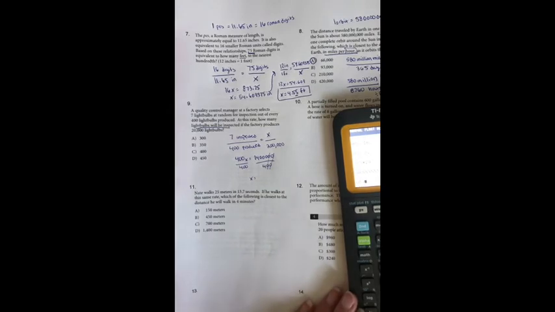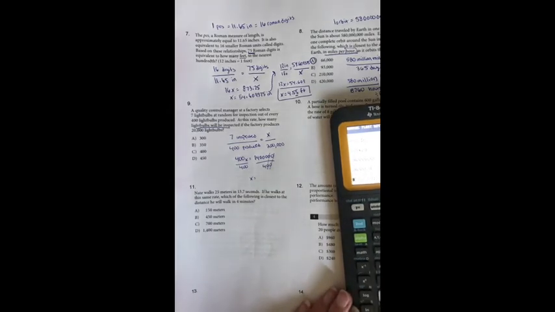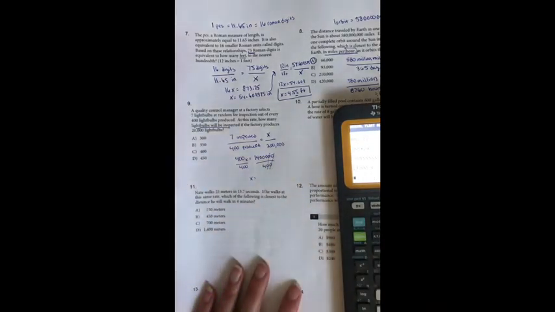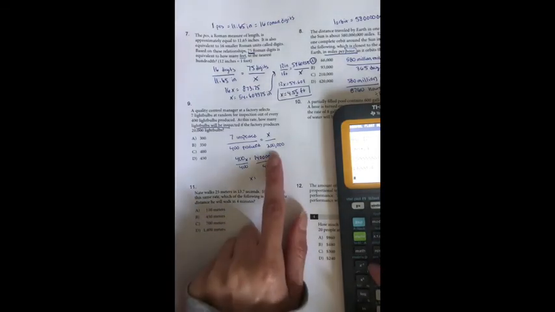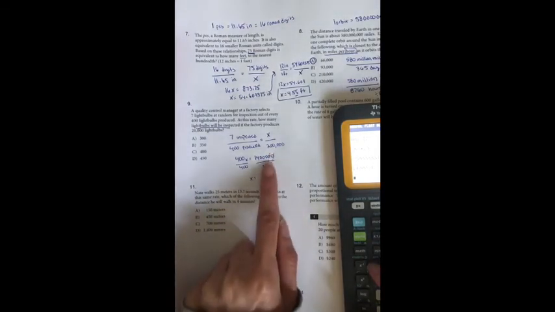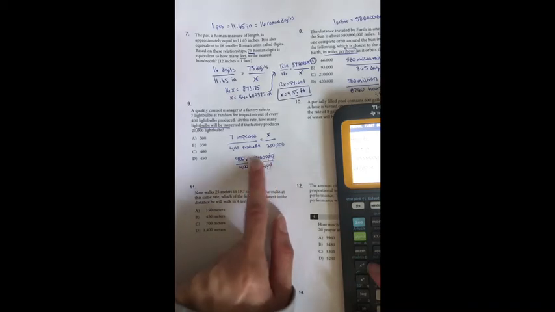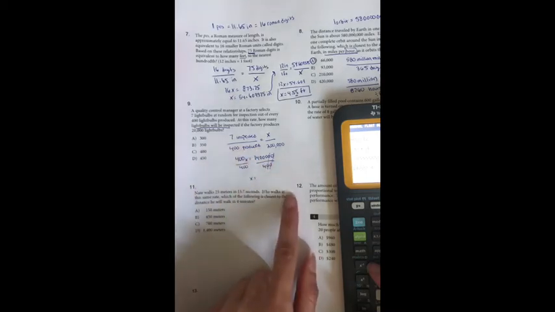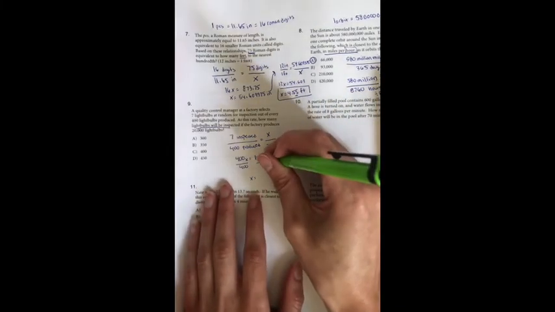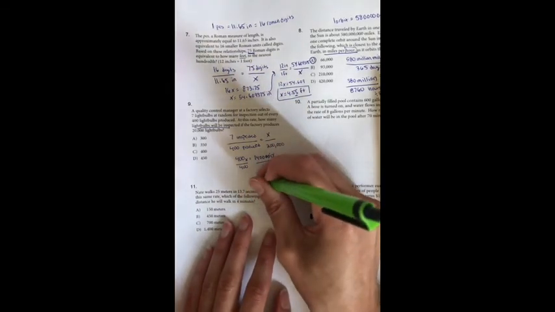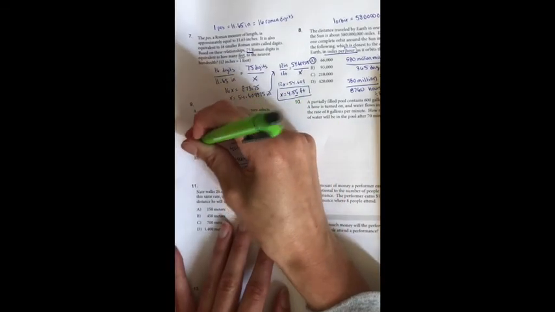So 1, 4, 1, 2, 3 divided by 4, 35. Oh, I have too many zeros, I think. Yeah, there's just too many zeros. Sorry. And you get x is 350. All right, that's how I would set it up. You might be able to do it a different way. I'm sure there's another way to do it.